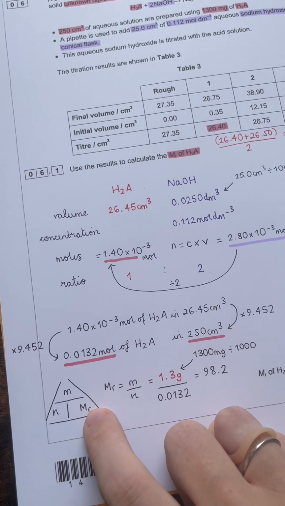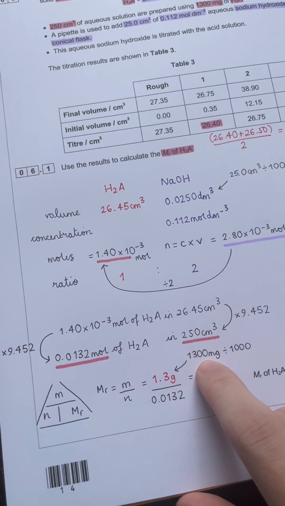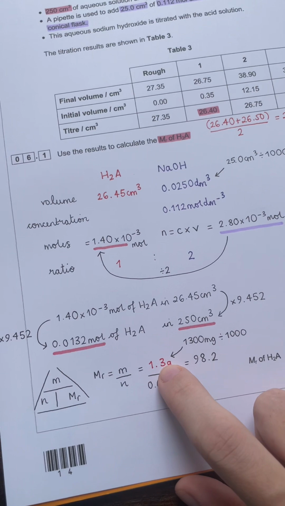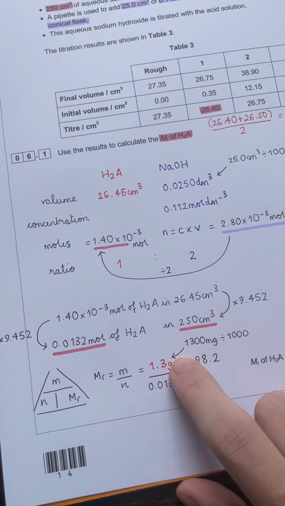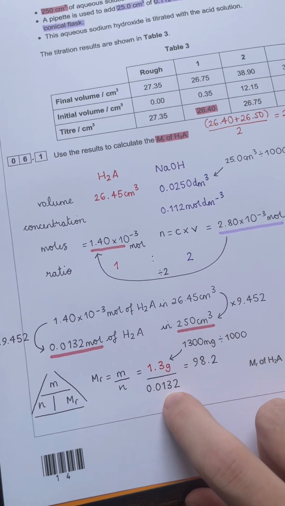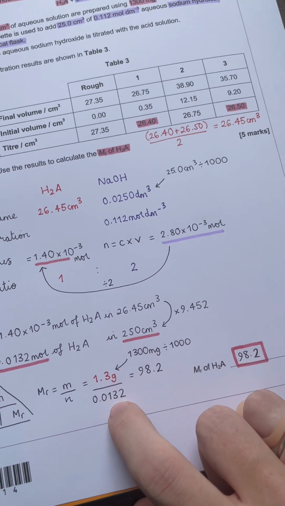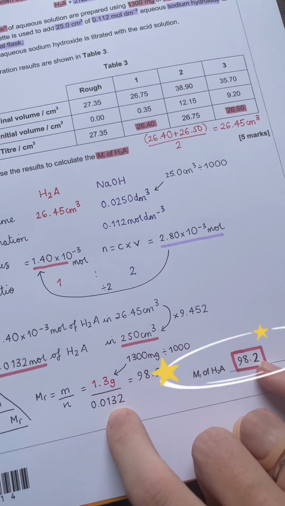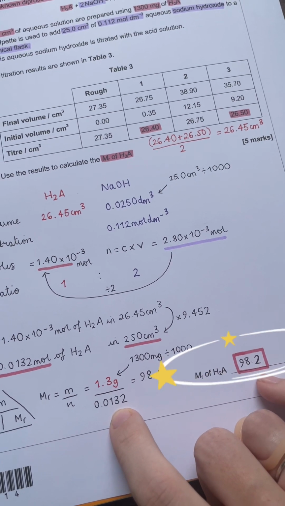So the mass we were given in the question was given in milligrams, so I've divided that by 1,000 to get it into grams, and then I've done that mass in grams of 1.3 divided by the moles of 0.0132, and that gives me an Mr for H2A to 1 decimal place of 98.2.